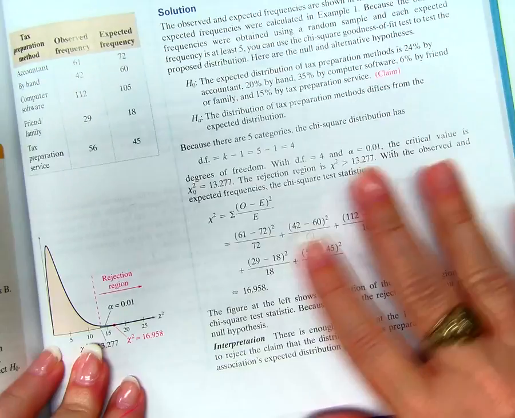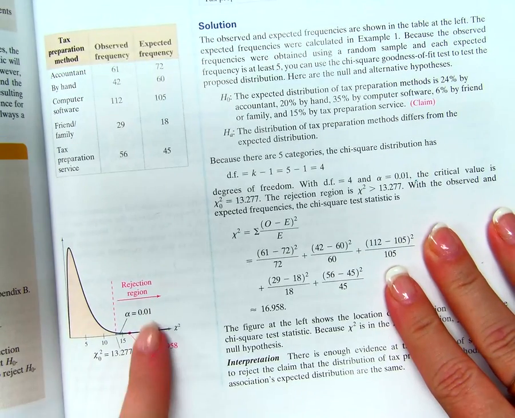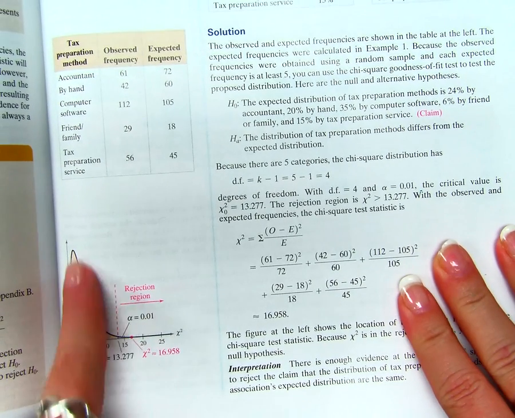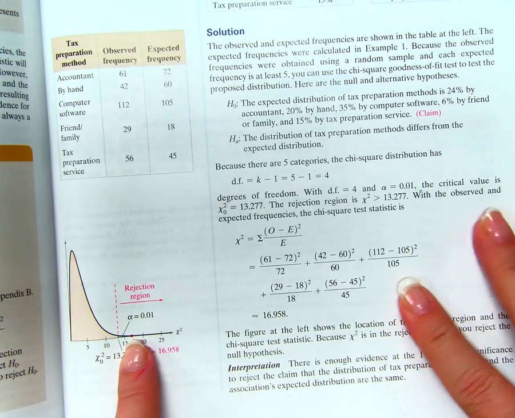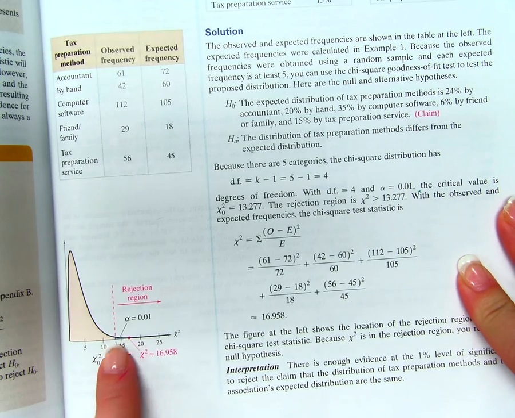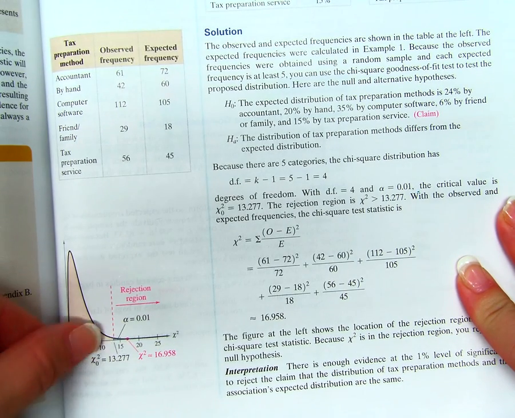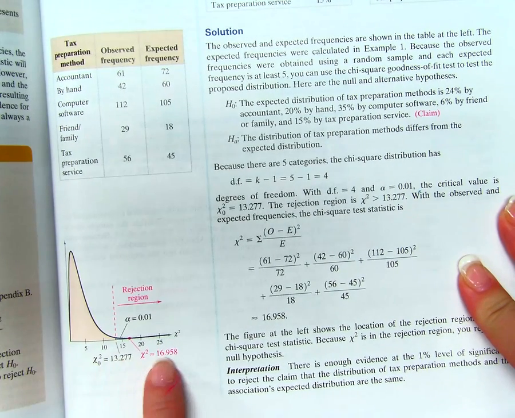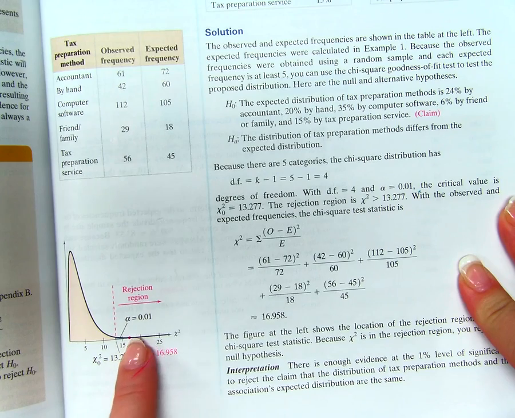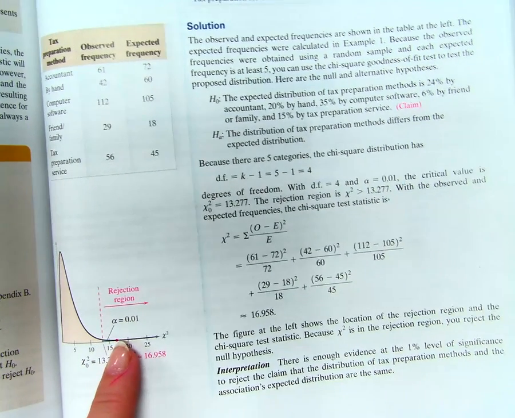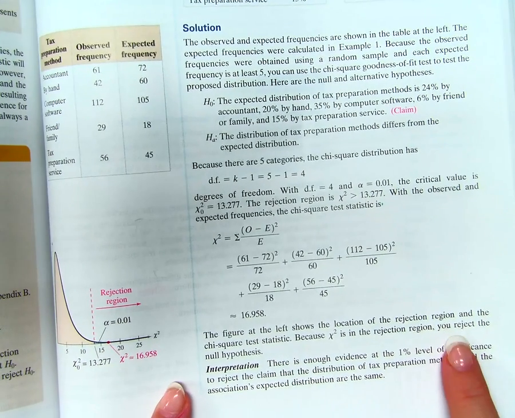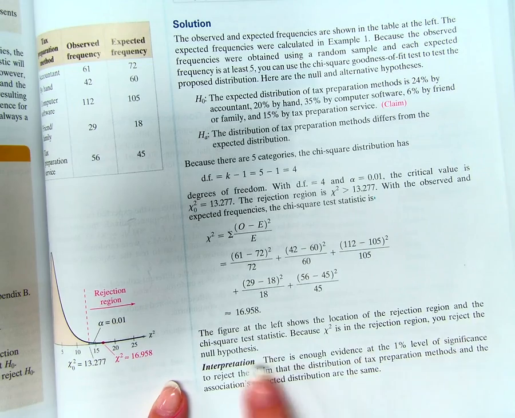So we go back over here and look at what they're saying. The figure at the left, here's what this rejection region looks like. It's over here. That's what our chi-square test looks like for this problem. Okay, there's our rejection region. 13.277 is our critical value. 16.958 is in our rejection region. So we reject it, right? We reject the null hypothesis.